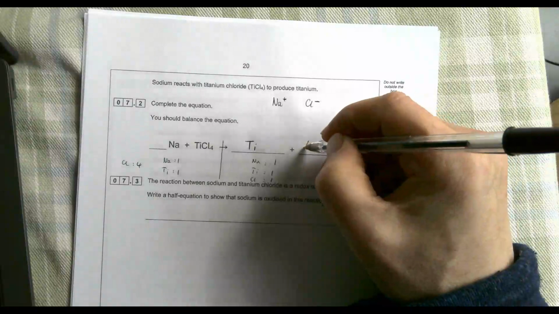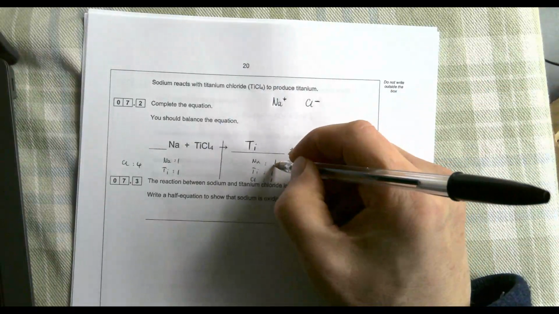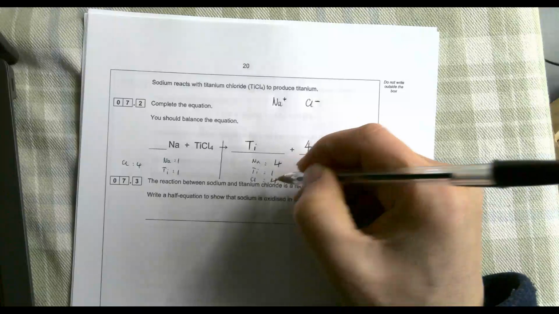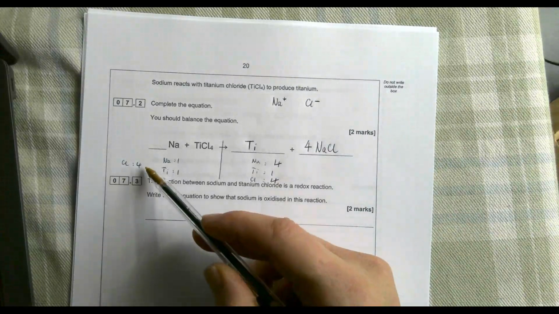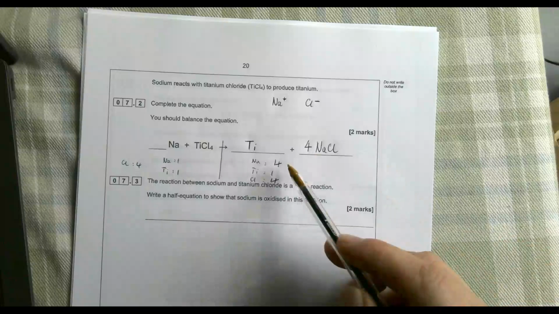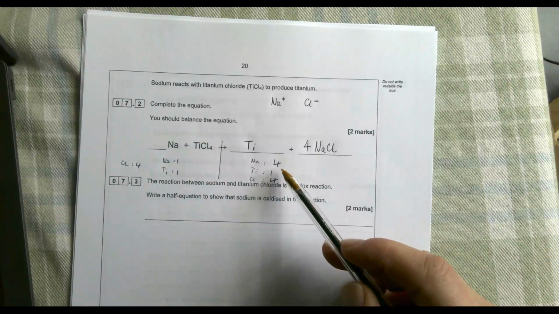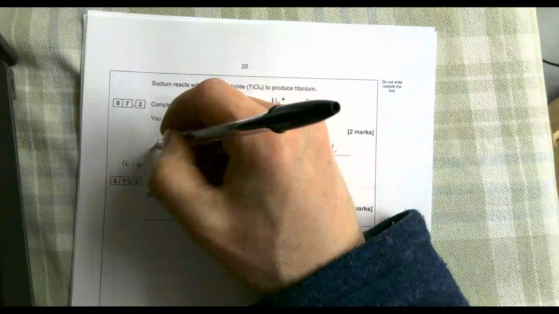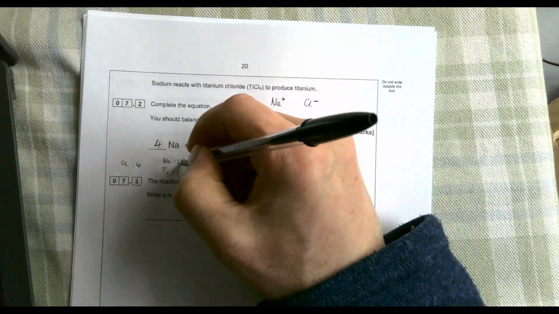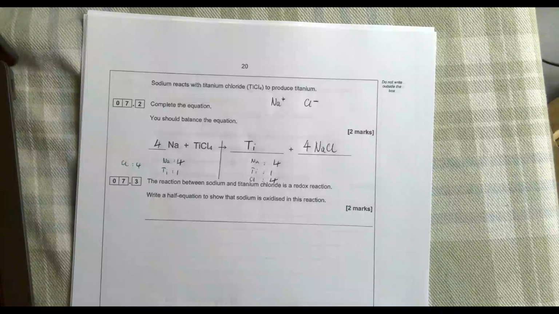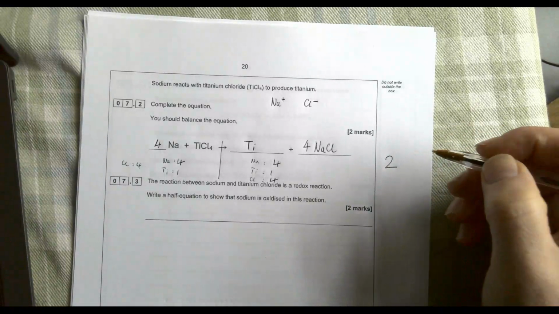I'm going to stick a 4 in front of it over here, and I'm going to count again. I've got 4 sodiums and 4 chlorines now. So I've fixed the chlorine, but I've messed up the sodium. I can fix that by putting a 4 in front of the sodium there. That's it, job done. So you get the second mark for balancing.